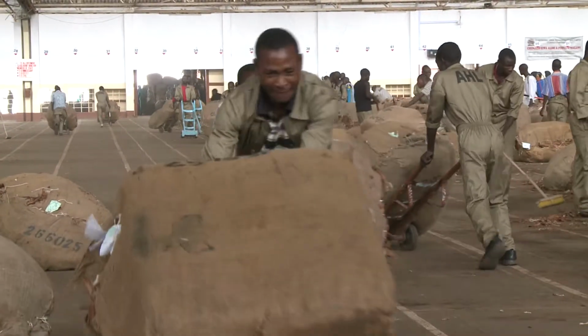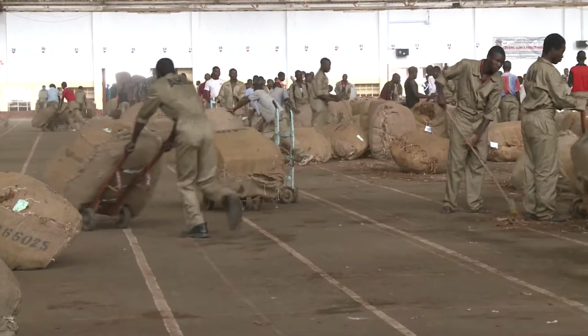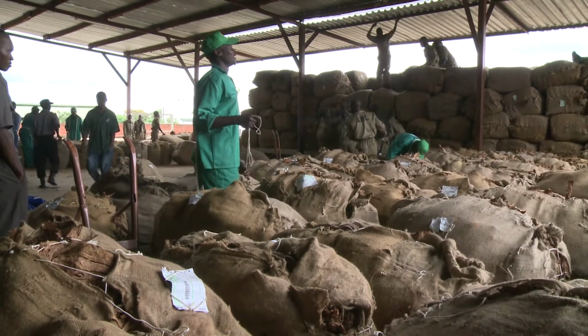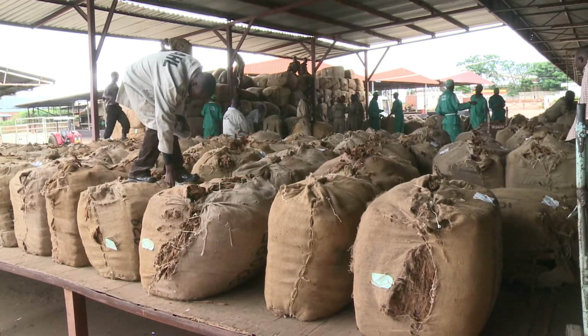At the huge Lilongwe auction floor, the season's buying and selling of tobacco is just beginning. Among the employers, the awareness of the risks of child labor and the commitment to fight it is high.